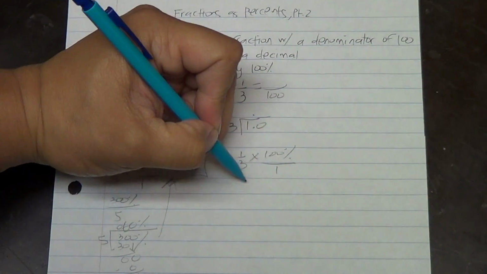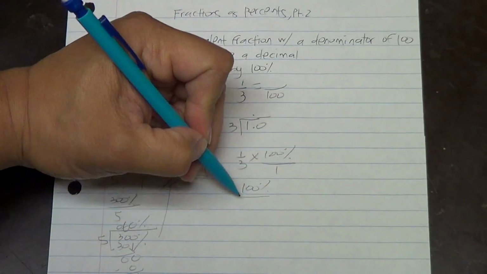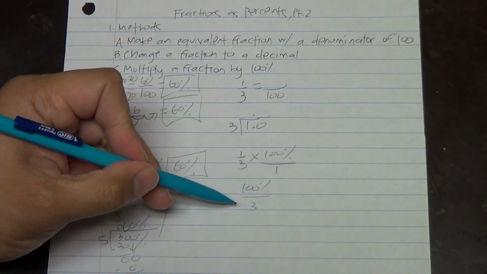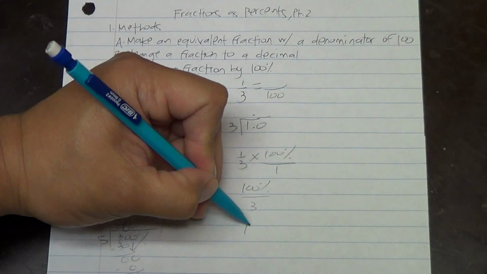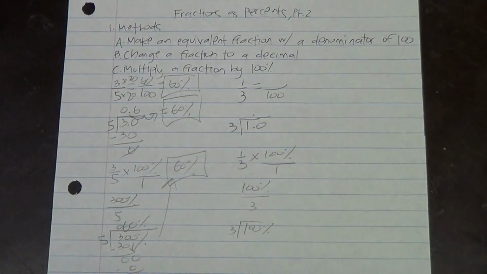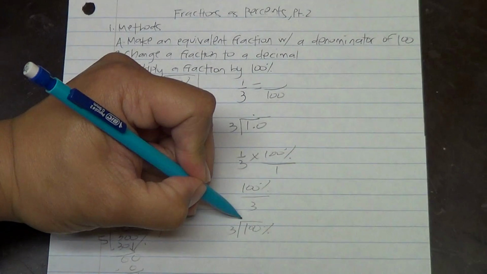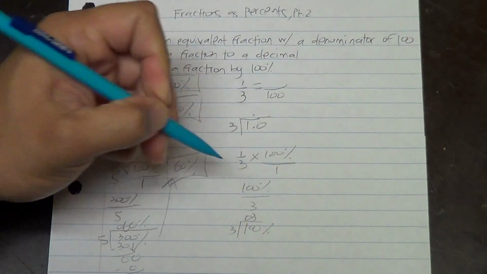And then we simply multiply numerator times numerator, denominator times denominator. So 1 times 100, of course, is 100%. 3 times 1 is 3. So we've got 100% divided by 3. So we'll go 100, I should write that percent sign, divided by 3 there. Okay, so 3 goes into 1 0 times. Into 10, it goes 3 times.